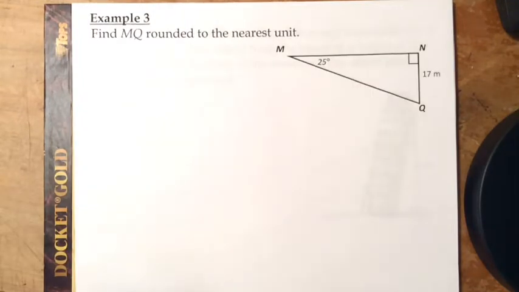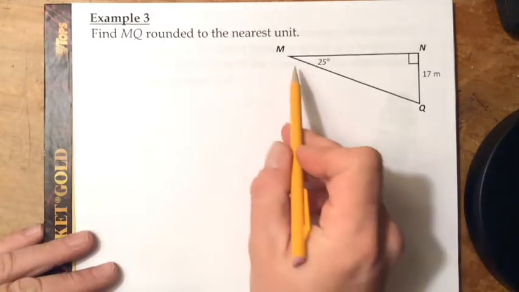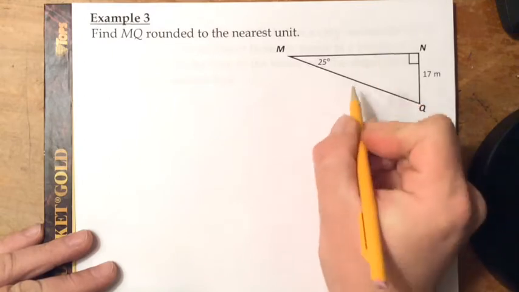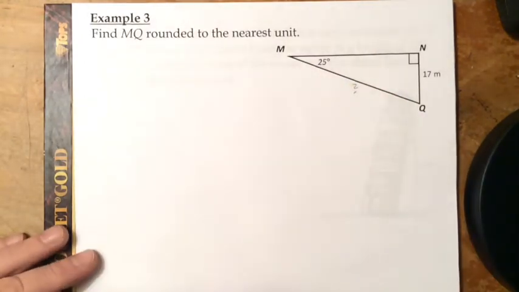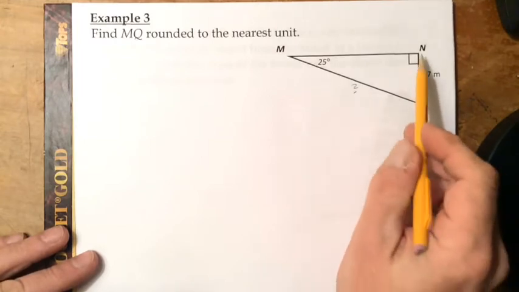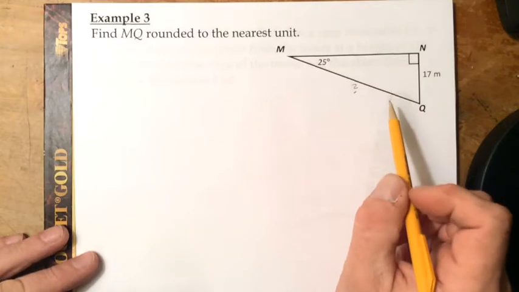Example 3. Find the length of MQ rounded to the nearest unit. So here's MQ right here. Happens to be the hypotenuse. So we're looking for the hypotenuse length. We're given one side length. We're given one angle, acute angle measure of a right triangle.